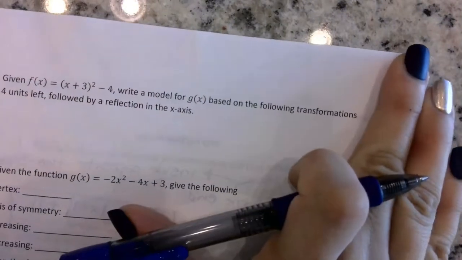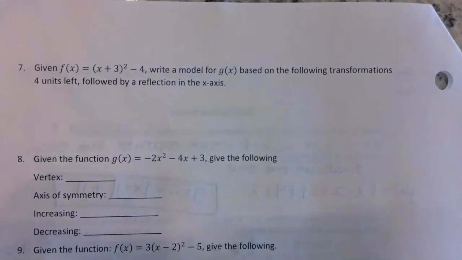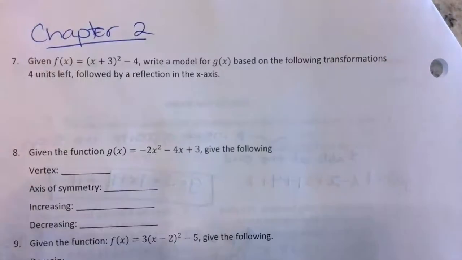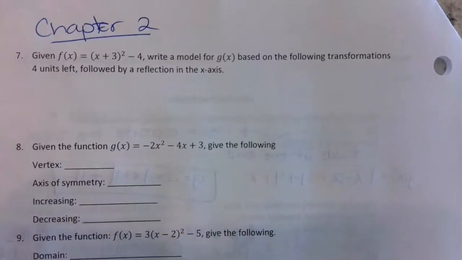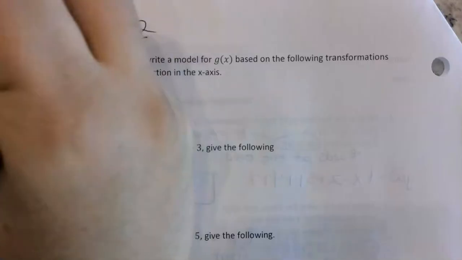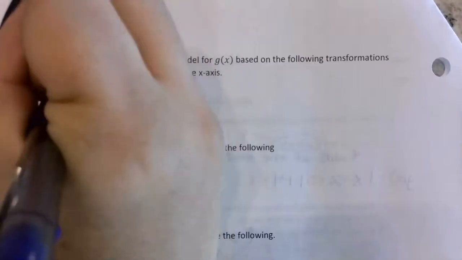This one wants me to write the new g of x. So this is from the whole front side. I want to say was from chapter 1. Starting from here on, this is chapter 2. Okay. It wants me to write it based on the following transformations. It's going to go 4 units left, which is my first step, and a reflection in the x-axis, which is my second.